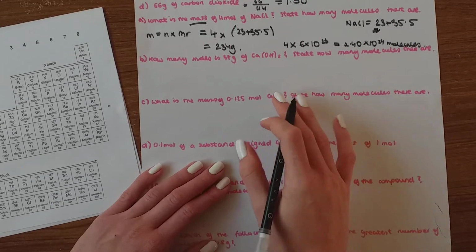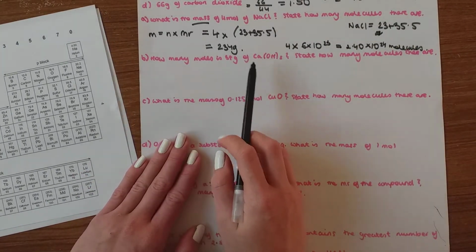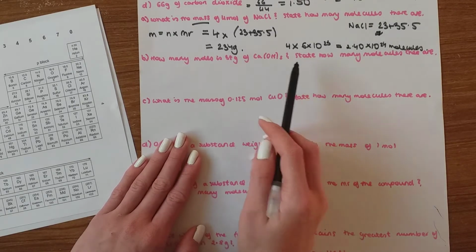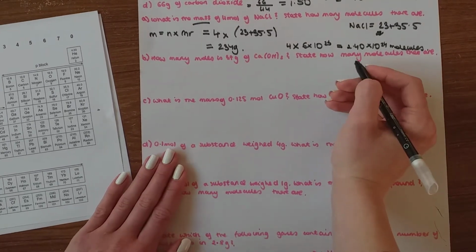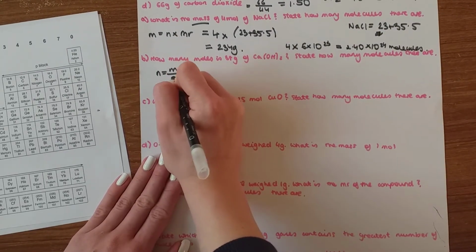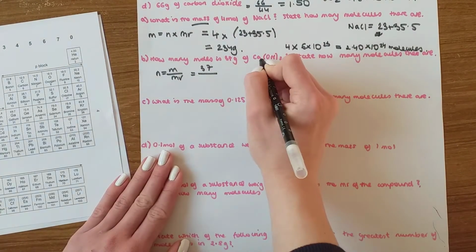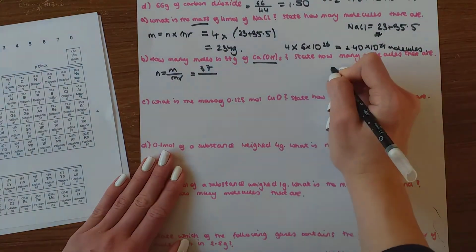Next part of the question. How many moles is 37 grams of calcium hydroxide? And then state again how many molecules there are. So we've got to find the number of moles, which is mass over Mr. We know the mass is 37 grams, but we have to find the Mr of this first.